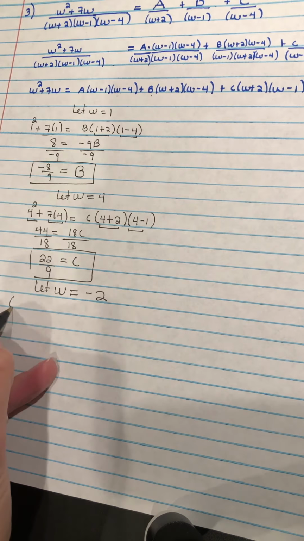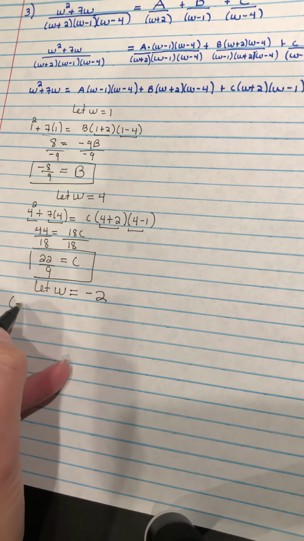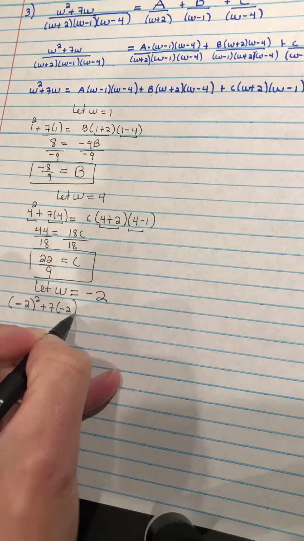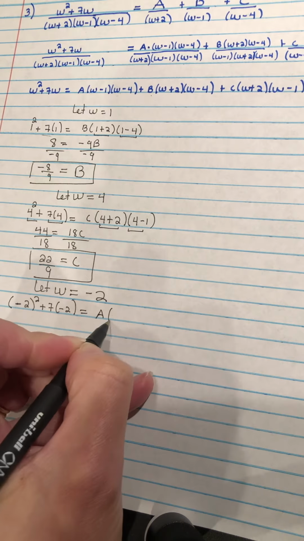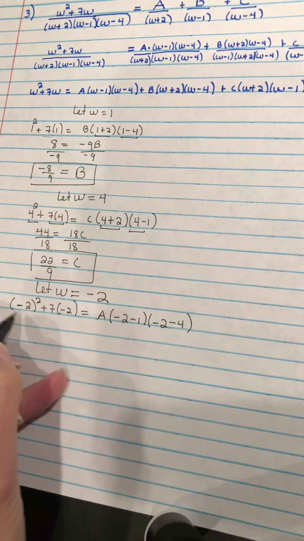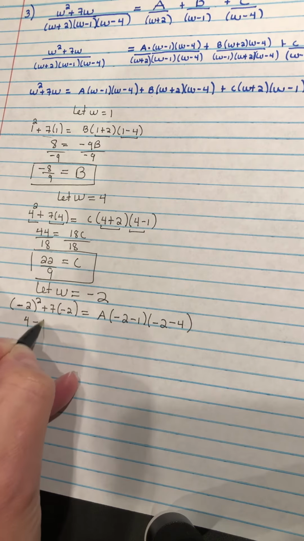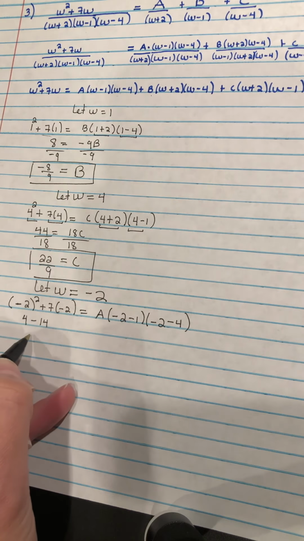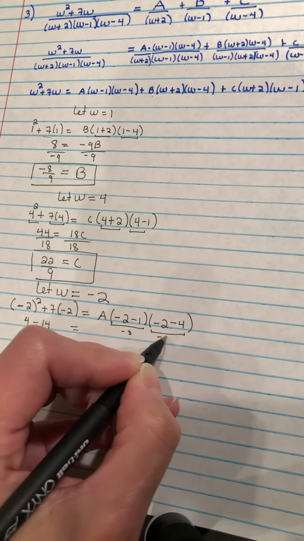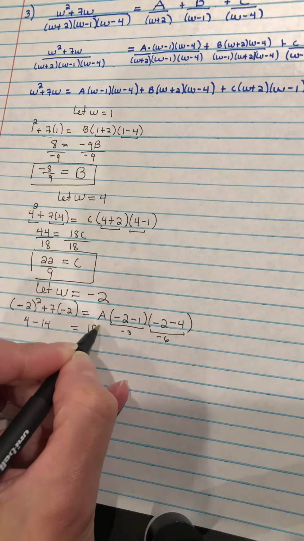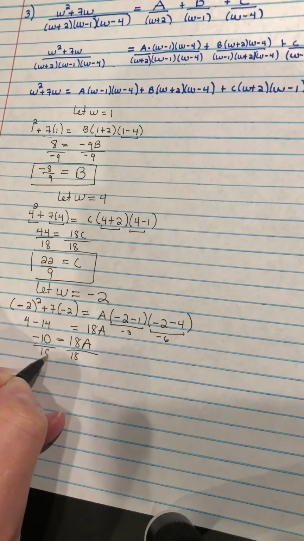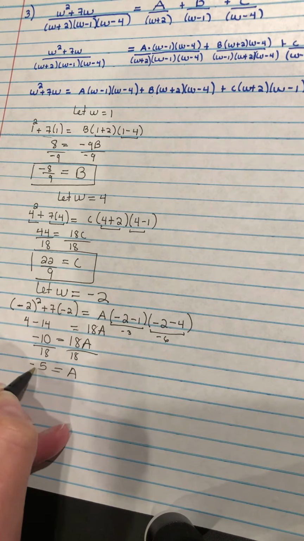So in parentheses, remember you got to have parentheses when you substitute. Okay, so A times negative 2 minus 1 times negative 2 minus 4. This is going to be 4 minus 14. Remember, you have to have parentheses for order of operations. This is going to be negative 3, negative 6. This is going to be positive 18A. Negative 10 equals 18A. Divide by 18, and reducing gives me negative 5 over 9.